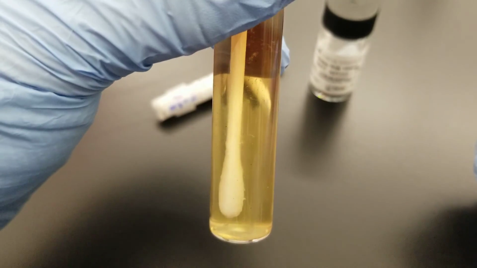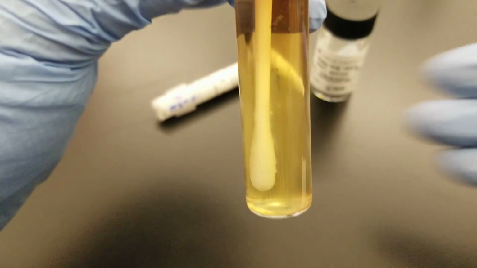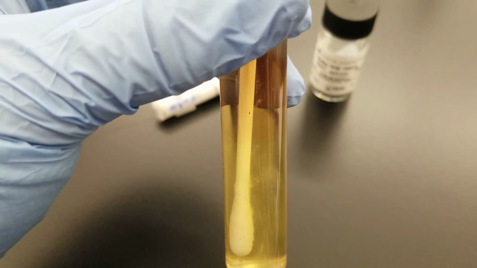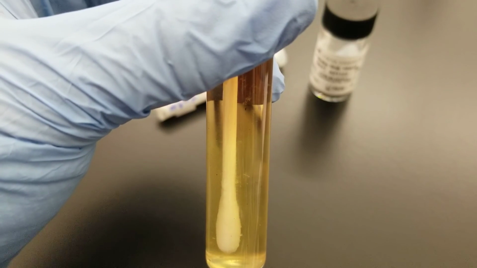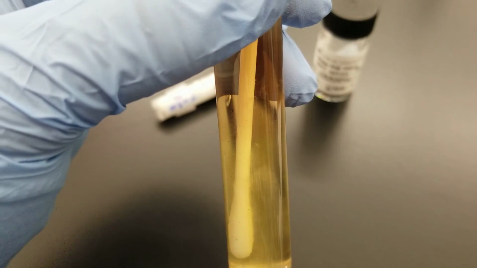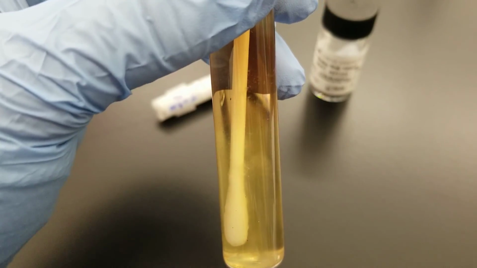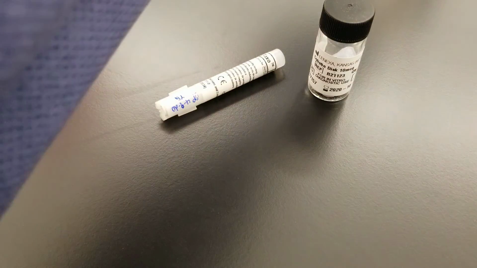You have a nice, well, maybe you can't see it very well. There's a nice cloud at the bottom. So you see that it's growing down there. And this honestly is a culture swab from making the stock culture. So it's not like you're going to put an actual swab in there.